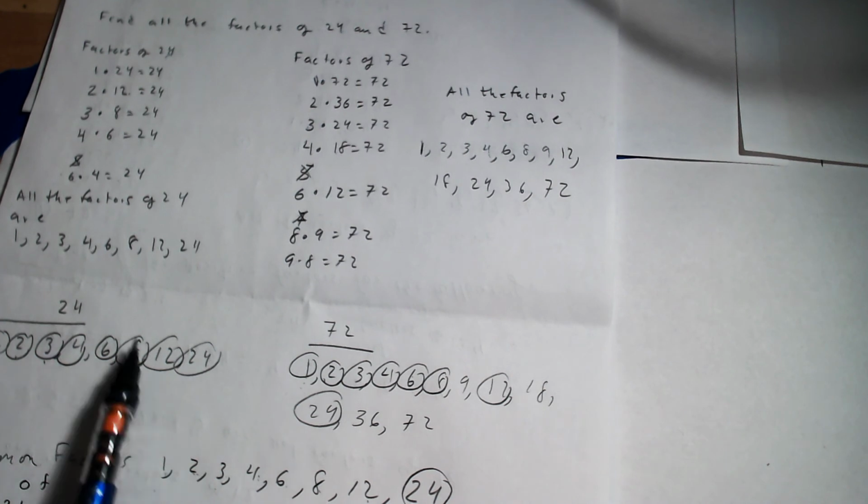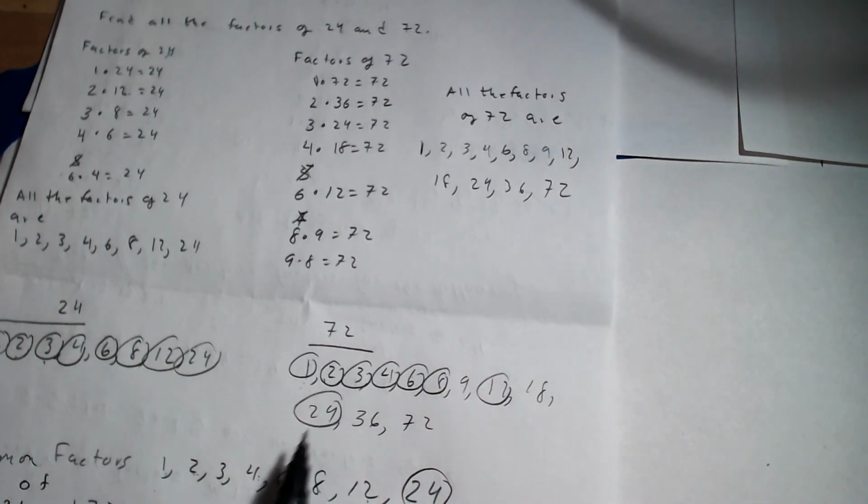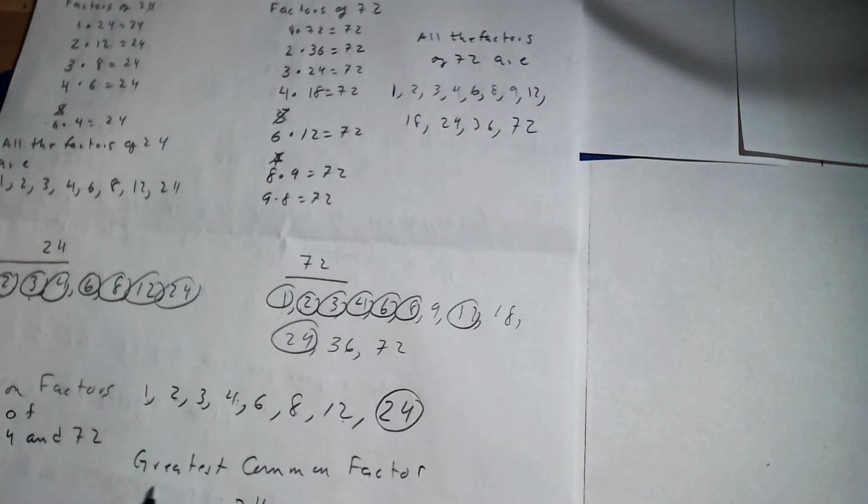It happened that all the factors of 24 are also factors of 72. That's not always going to happen; it just happened in this case. So now, what's the greatest common factor? From this list, which one is the largest, or in this case, greatest? 24. So the greatest common factor is 24.